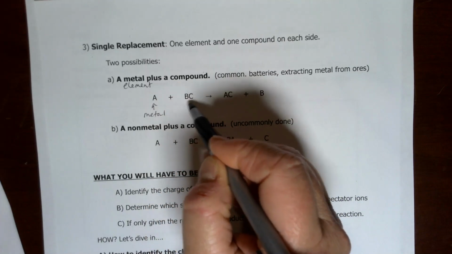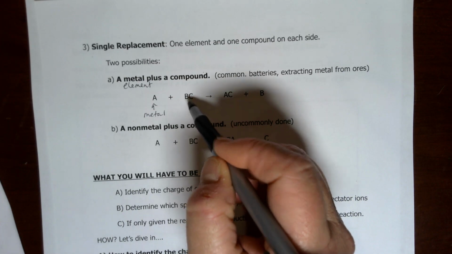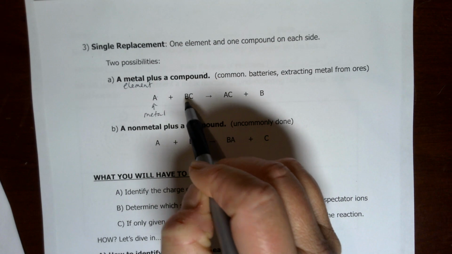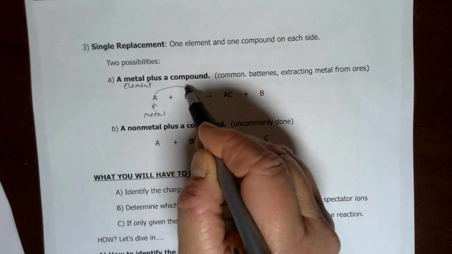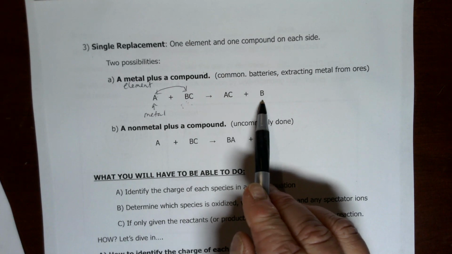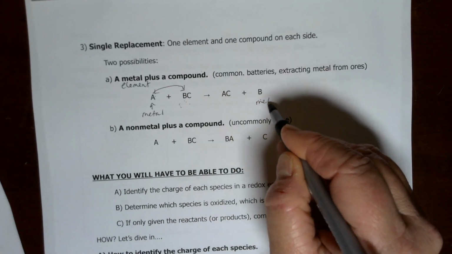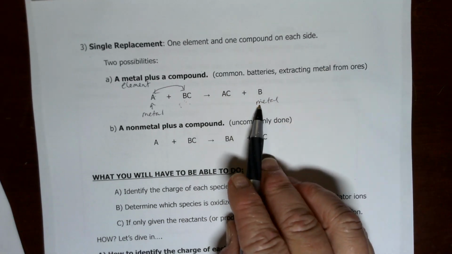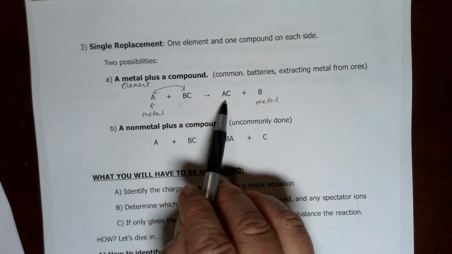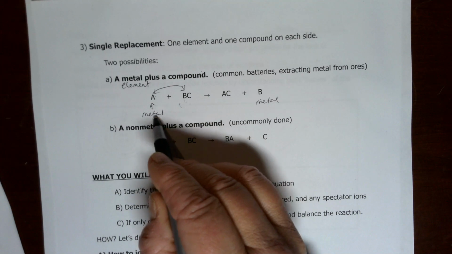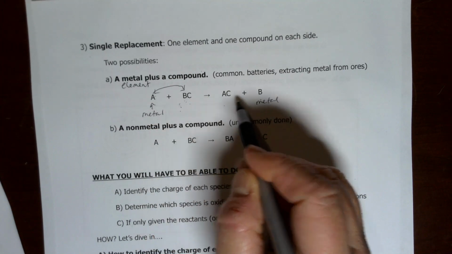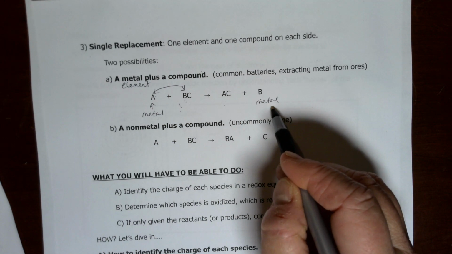And because it's got to be an ionic compound, this metal will replace this metal B in this compound. So A and B will switch places. That means B will end up being a metal that has been replaced or displaced. And then A takes the place of where B is. So we have a metal element reacting with a compound, turning into a different compound plus a different metal.